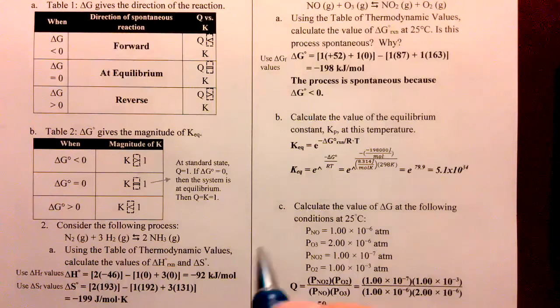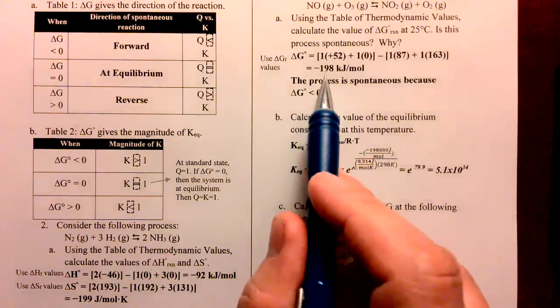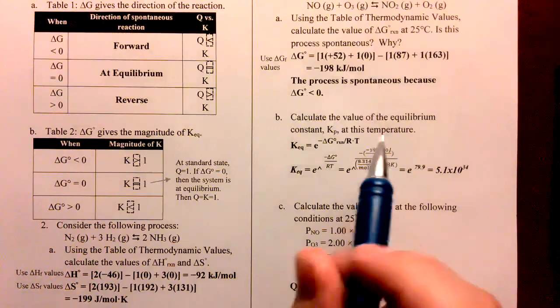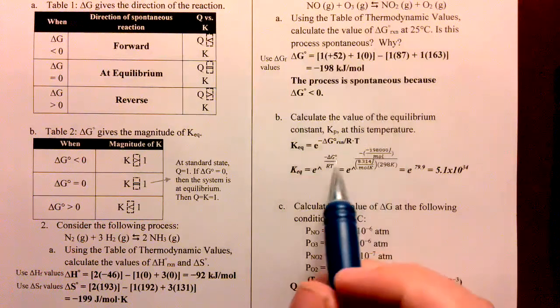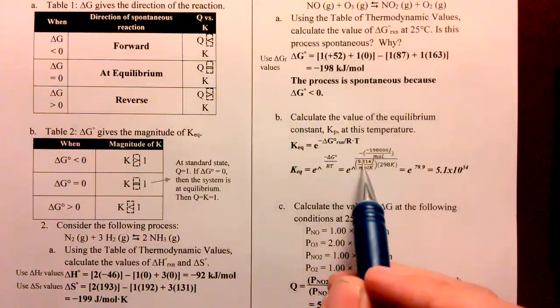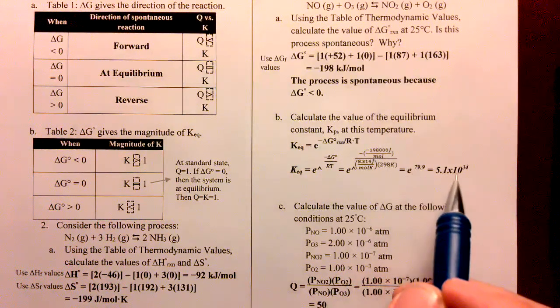On B, we want to find KEQ. So again, we're going to take the delta G standard, which we found back here. We're going to put it in the exponent there. Don't forget the negative sign that you generated. And then don't forget the negative sign in the formula. Obviously, that makes it positive. Divided by that gives you that inverse natural log. It gives you that value.